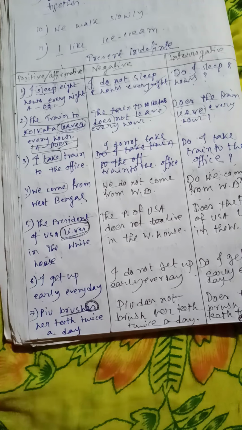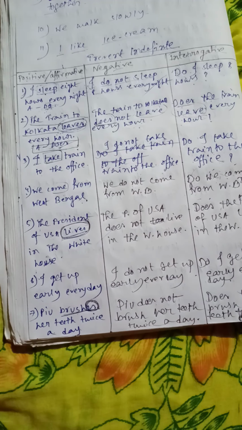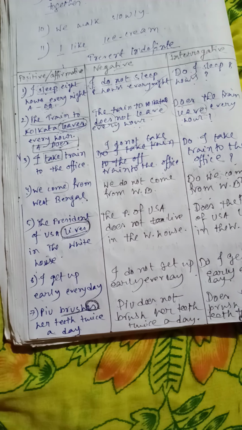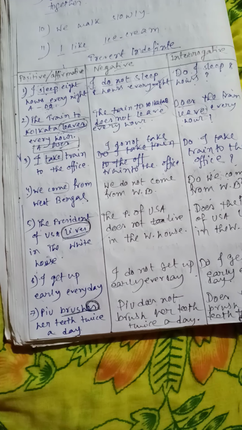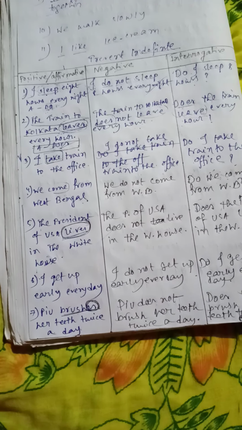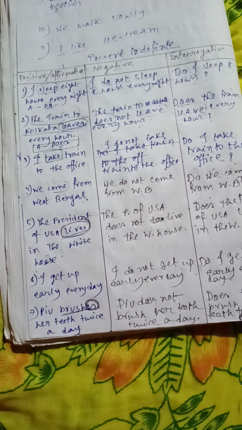Okay, so in this way you can convert a sentence of present indefinite tense or simple present tense into a negative and an interrogative one. Got it? So take the sentences from your daily life.